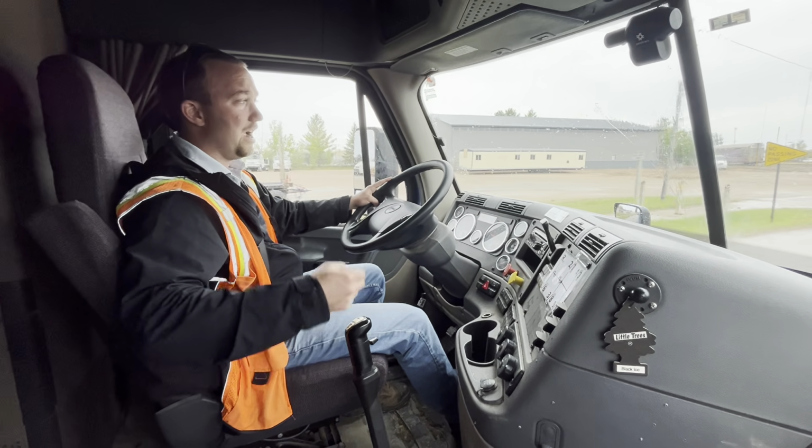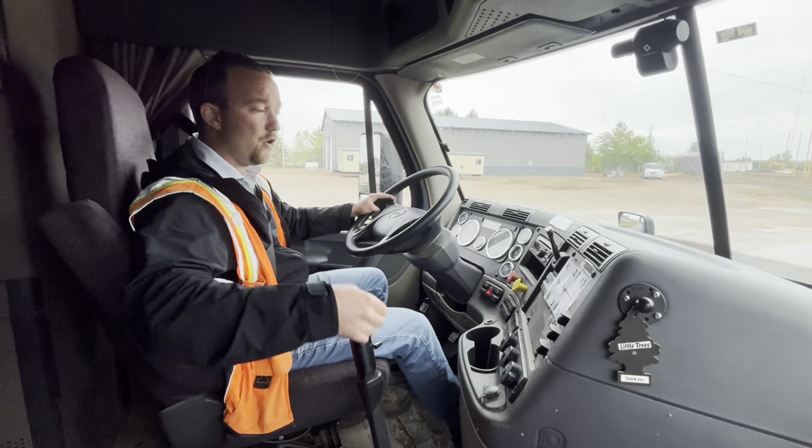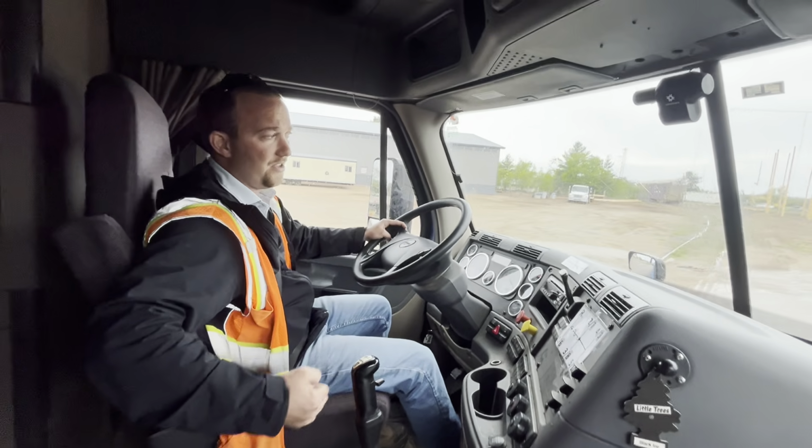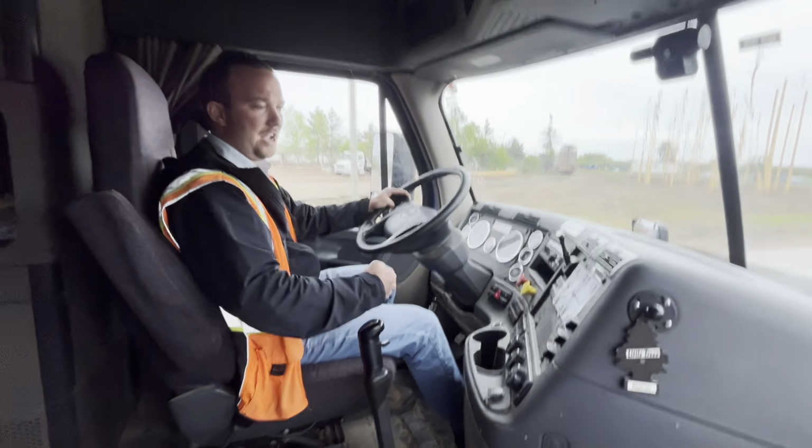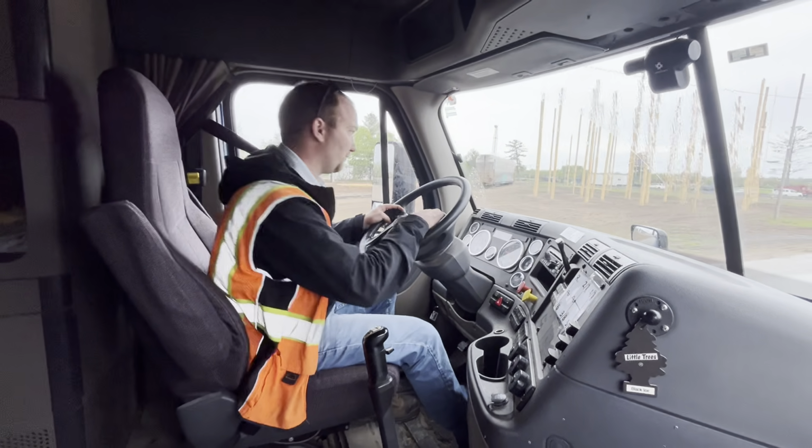Notice how I put the splitter up before I shifted. I put it up in 5th, and that way when I went to 6th, it automatically went into that high range and got me into 6th gear.